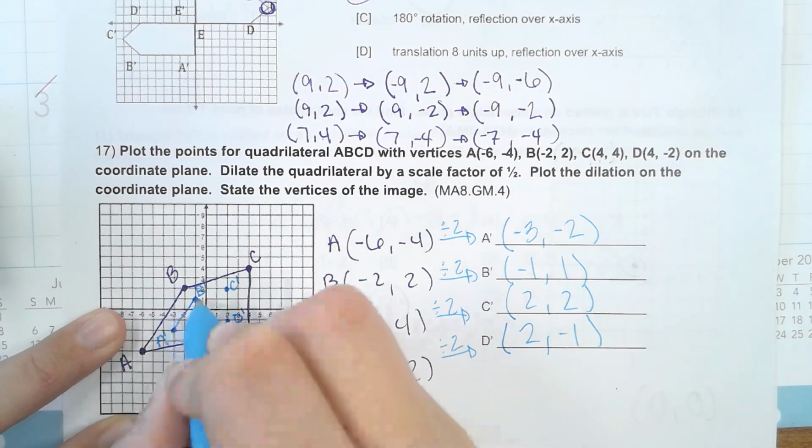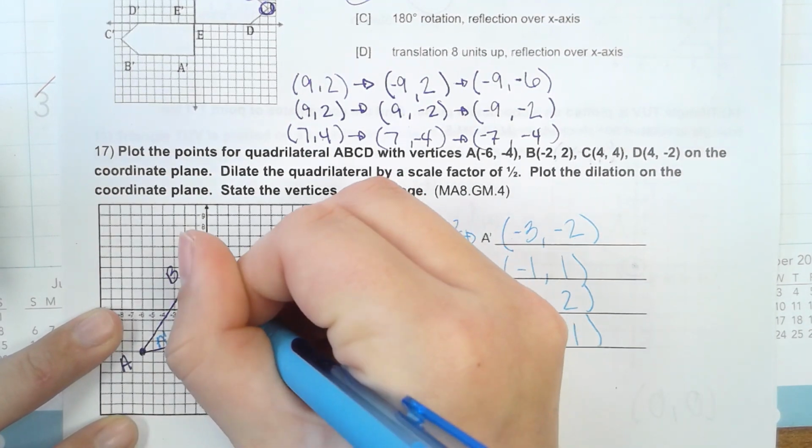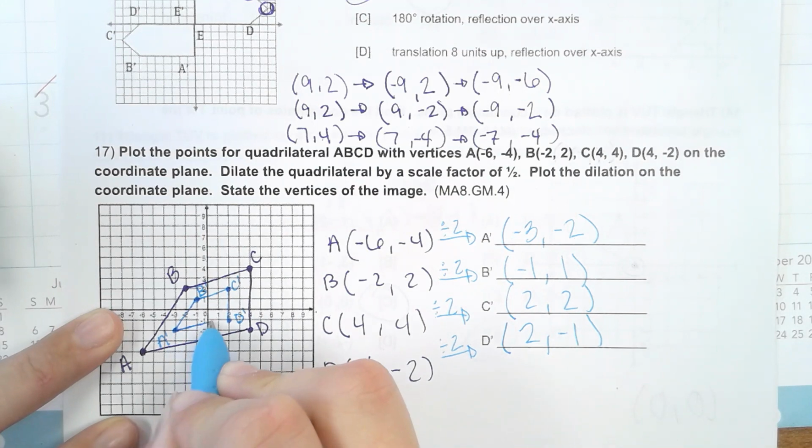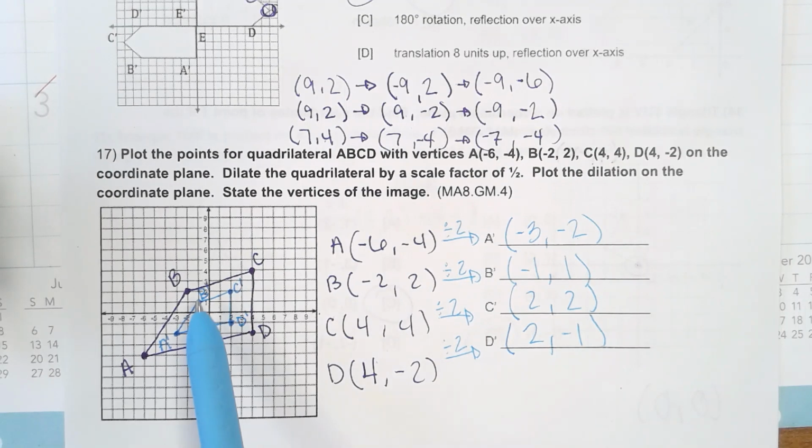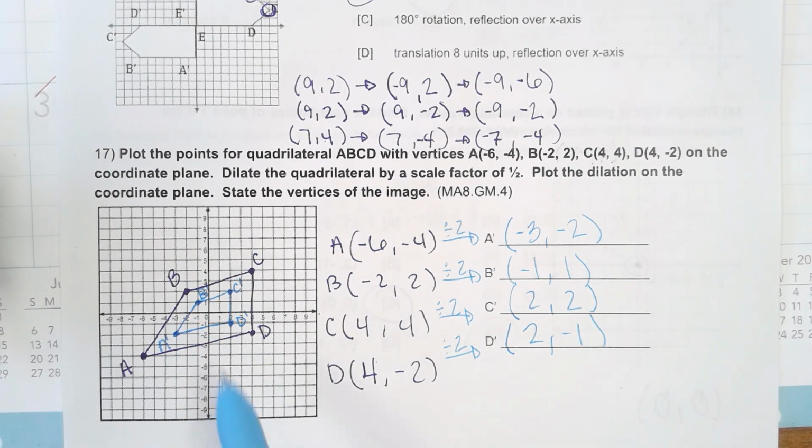So a couple things to know that you did this correctly. Okay, we do know that dilations are still going to have the same shape. So if you notice, my dilation did have the same shape, just a different size. And then since I did a scale factor of 1/2, I know for sure that my figure is shrinking. So when you shrink your figure, it's obviously going to be smaller than the original figure. So there's just a couple of different indicators to know that you did this problem correctly.